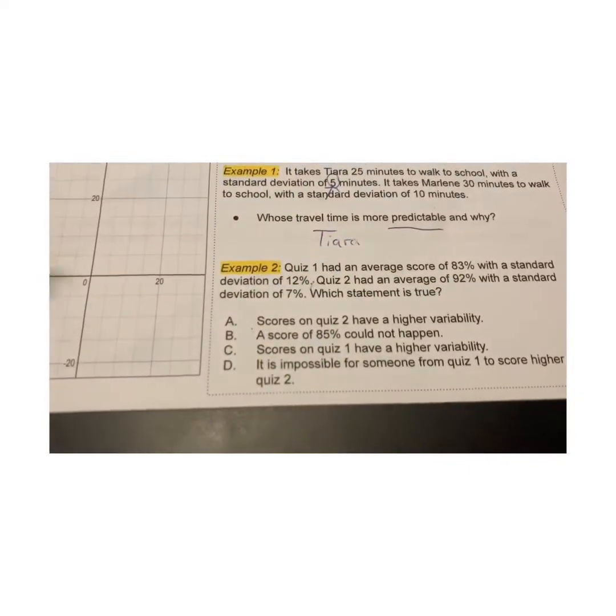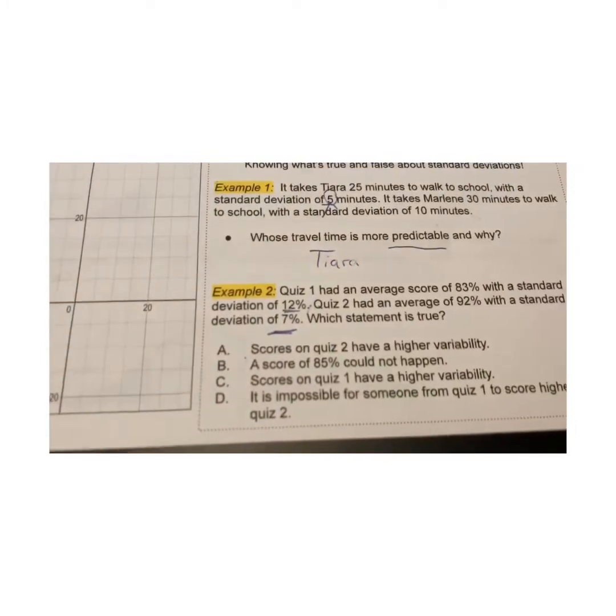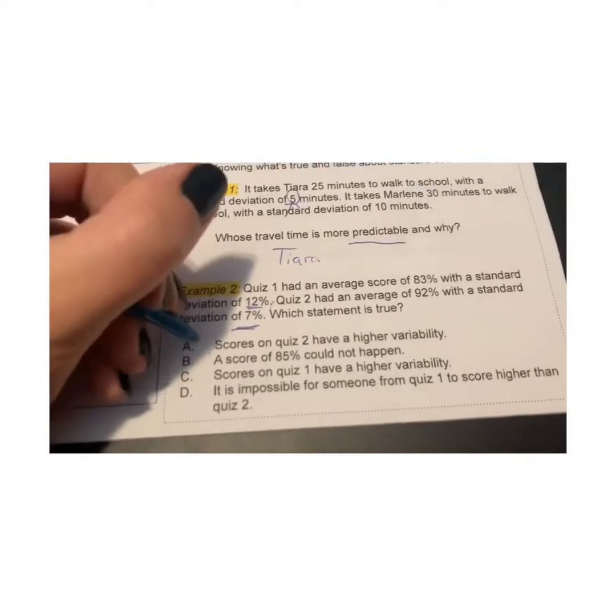So let's look. Quiz 2, remember, their deviation was 7, and then quiz 1, their deviation was 12. So which is higher, 1 or 2? 1, right? So that means that this was saying that 2 is higher. Not true, okay?